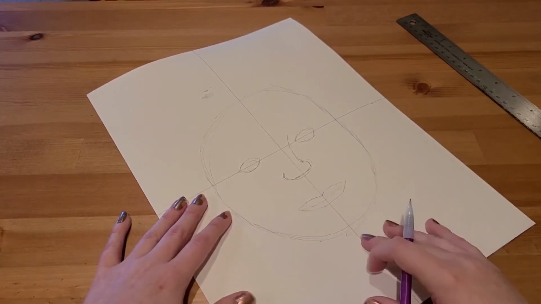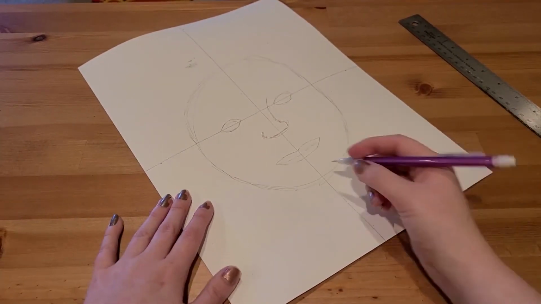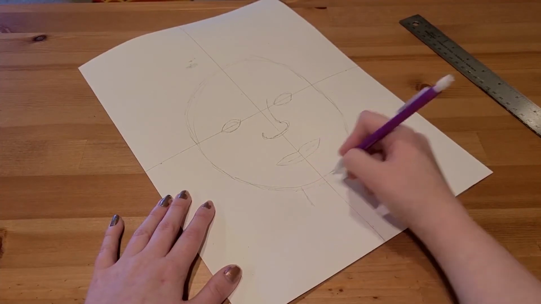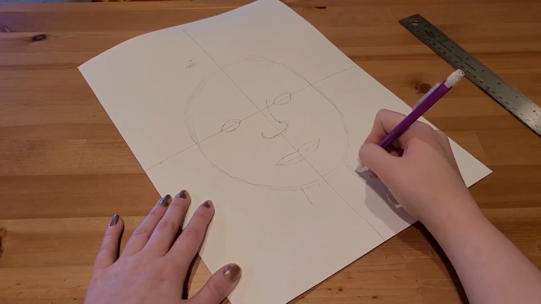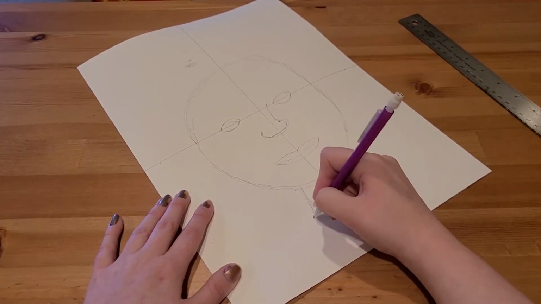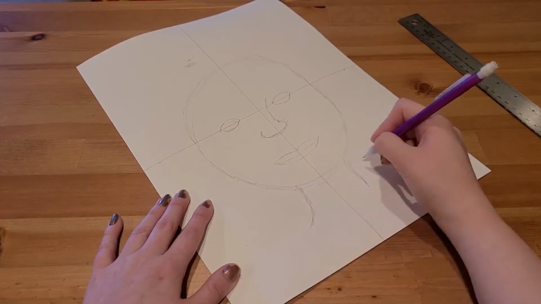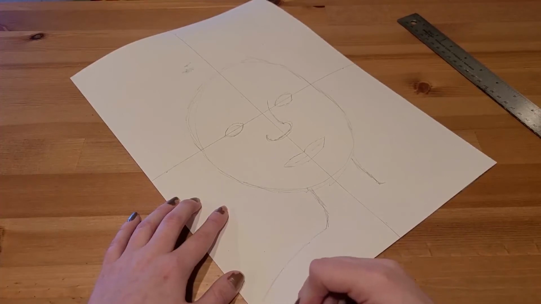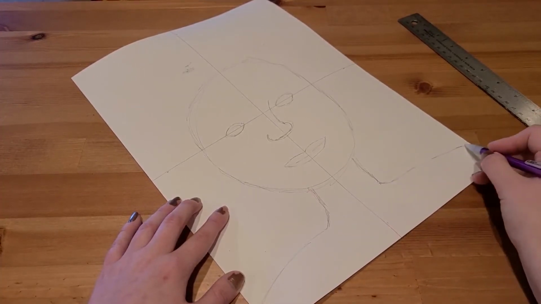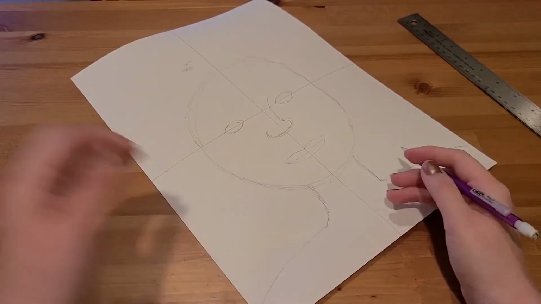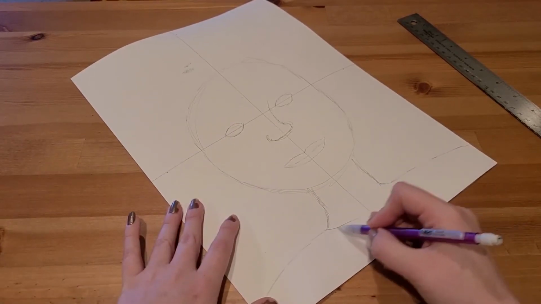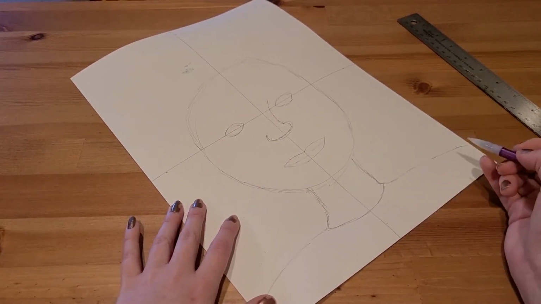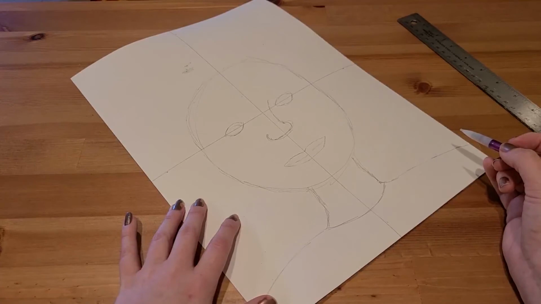Now we need to add the bottom part. So that includes the neck. So go ahead and add your neck in just like this. Kind of curve it out as it goes into the shoulder. And then you add the shoulder into it. And I want mine to look like I'm wearing a t-shirt, so I'm going to add a neckline right here for my shirt. Now the last step that I need to add is my hair.